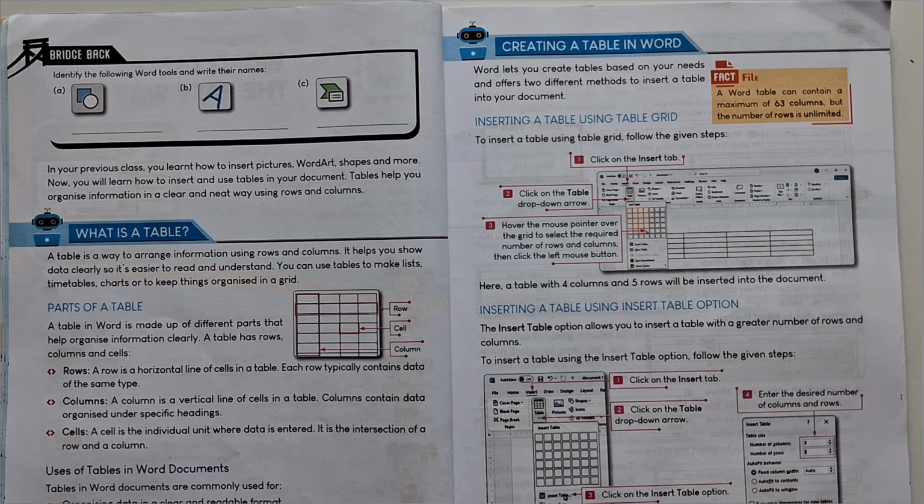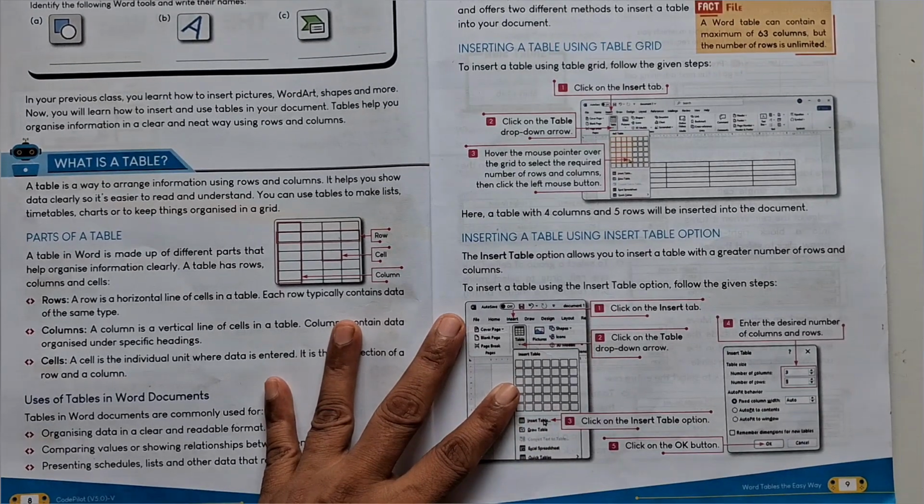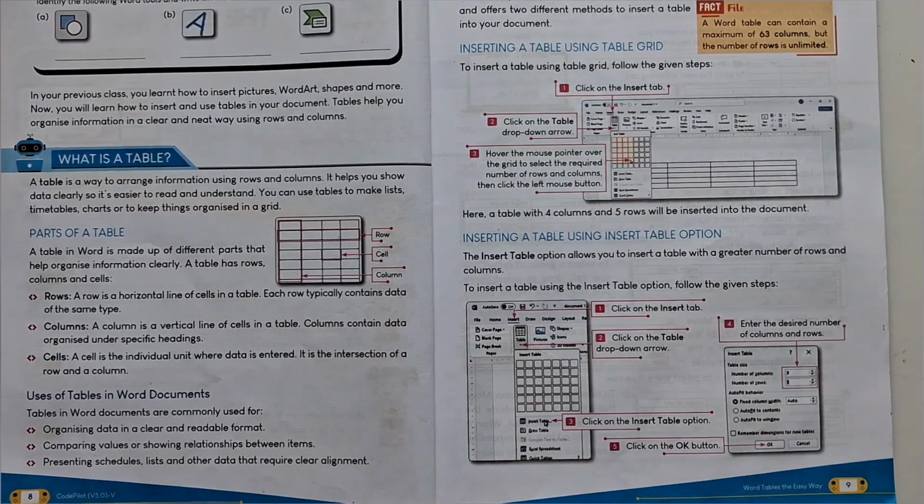These are 3 steps. Here a table with 4 columns and 5 rows will be inserted into the document. Okay, this one is very important for practical. Now we learn about inserting a table using the insert table option.